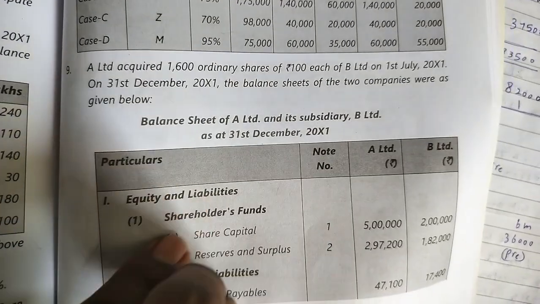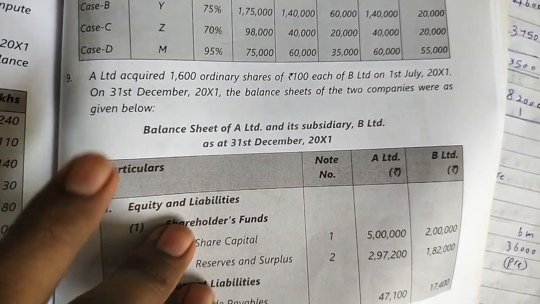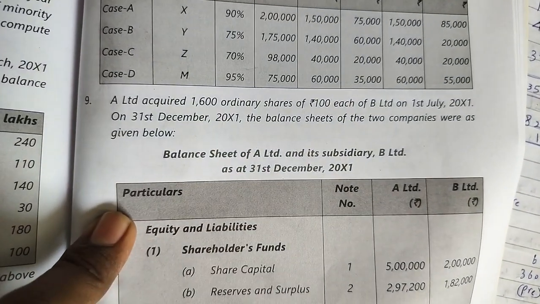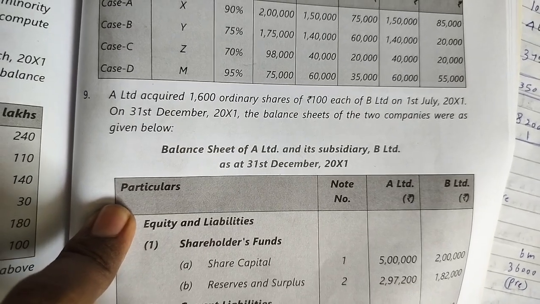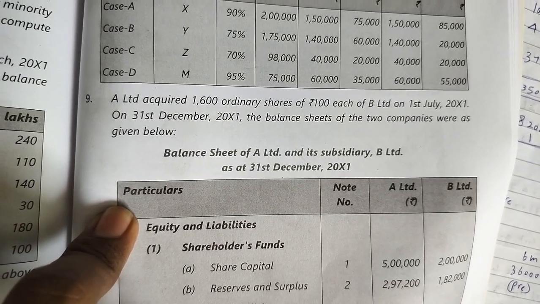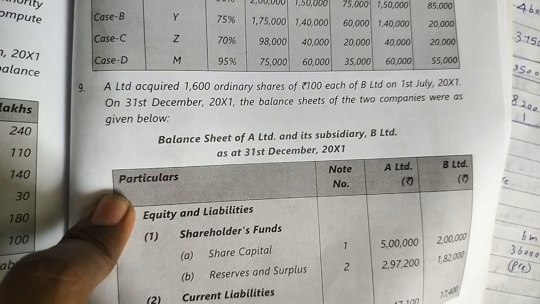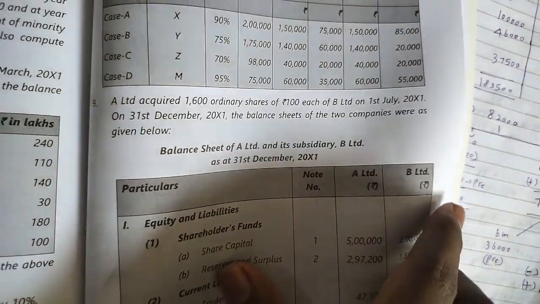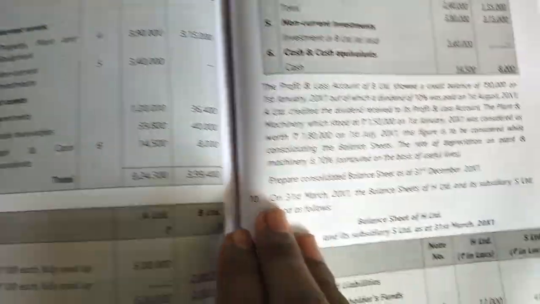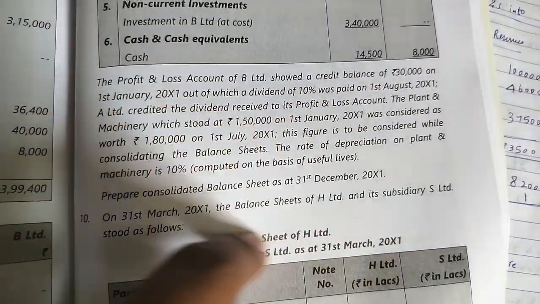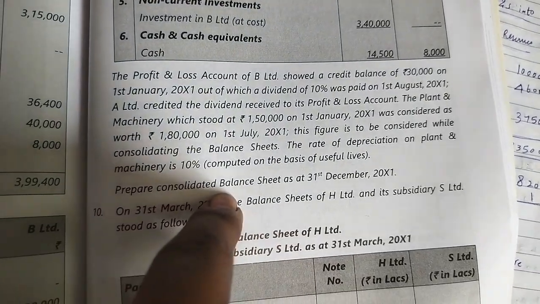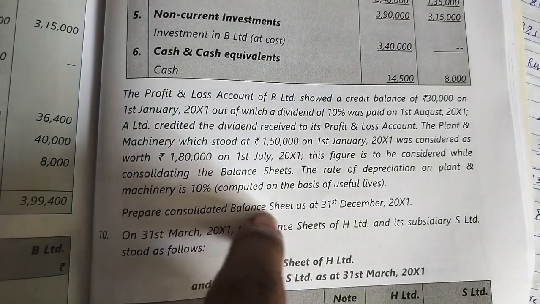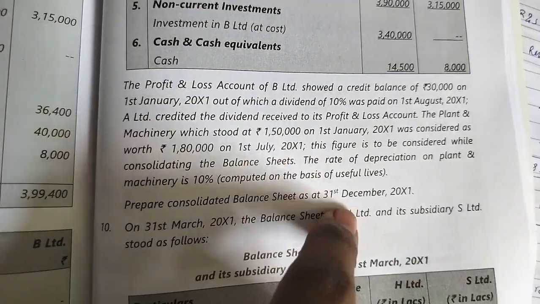Okay, this is the balance sheet of 31st December 2021, which means this is the consolidation date. So 31st December 2021 is the consolidation date, which means this is a calendar year, January to 31st December. This is not a financial year, it's a calendar year. So the sum contains the date, and we need to prepare a consolidation balance sheet as at 31st December 2021, which means we need to prepare it on the basis of the calendar year, January to December.